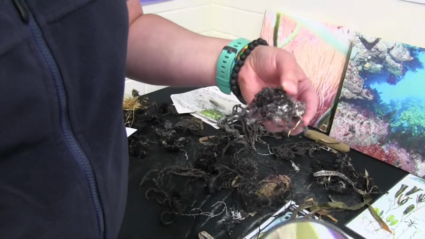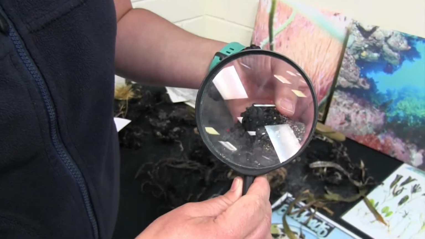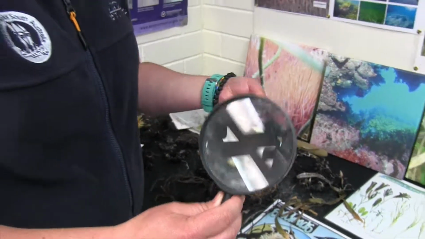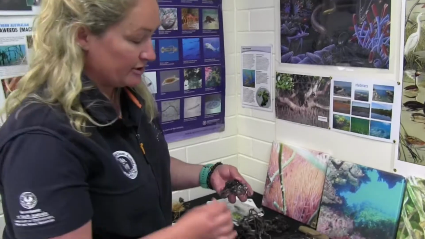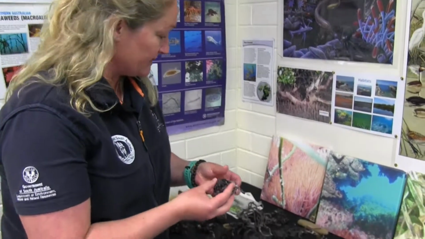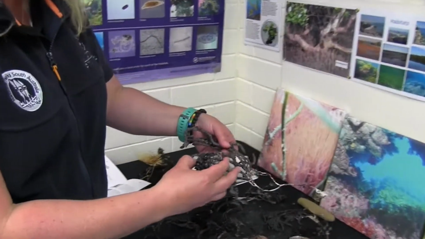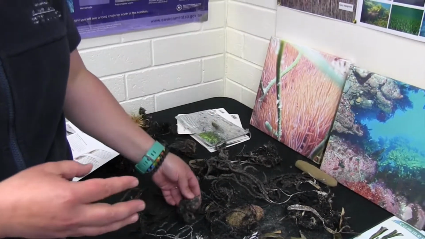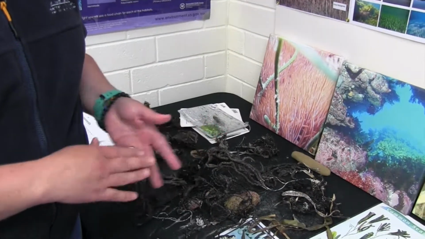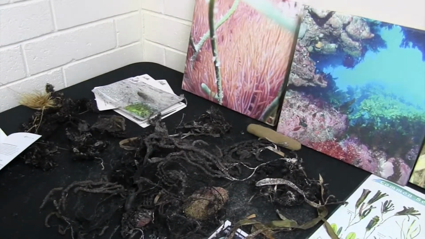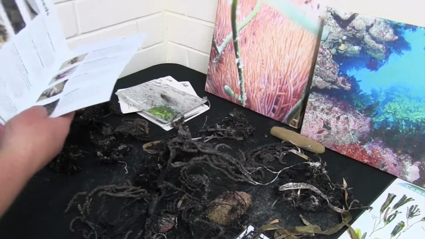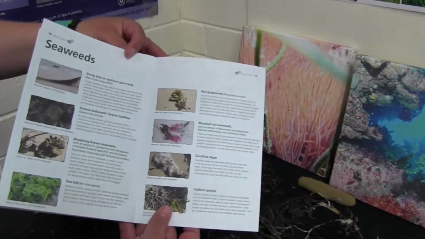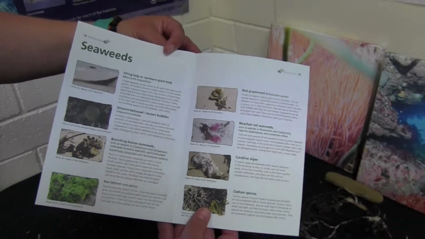And if you come here you can have a little bit of a closer look through the magnifying glass. Now seaweed are quite a primitive plant. They actually take nutrients through their fronds. Their fronds are these things here, basically like their leaves, and they're different on all different types. So we have brown seaweed, we have red seaweed, and we have green seaweed. And you can find out about these types of seaweed in this book here. If you open up to this page, you can learn more about the seaweeds we have on our coast here on the Eyre Peninsula.